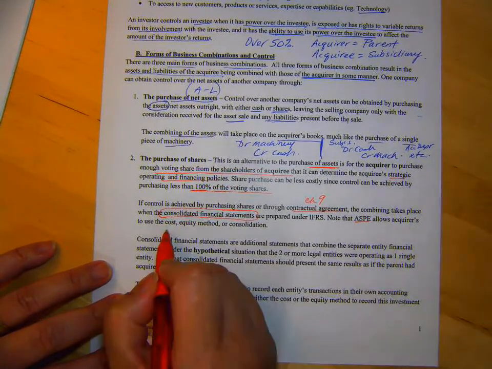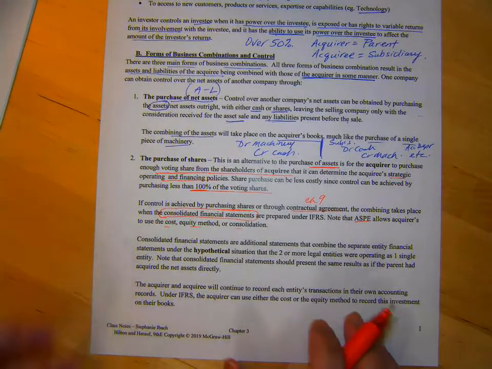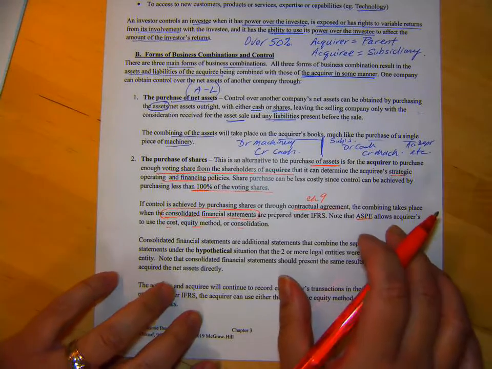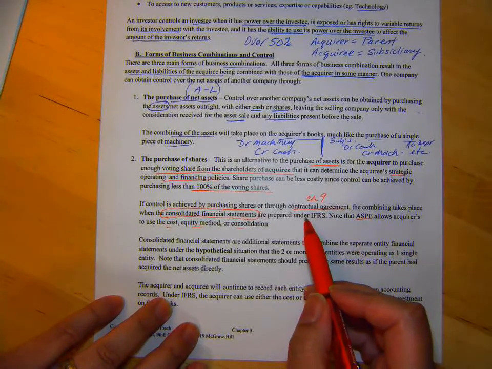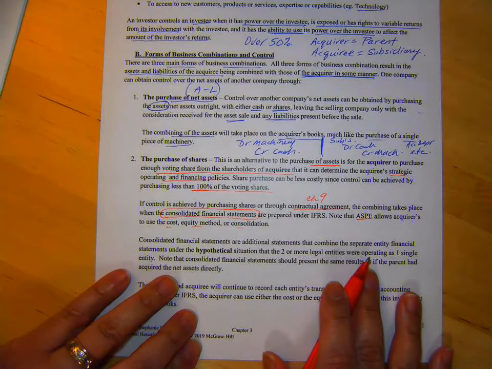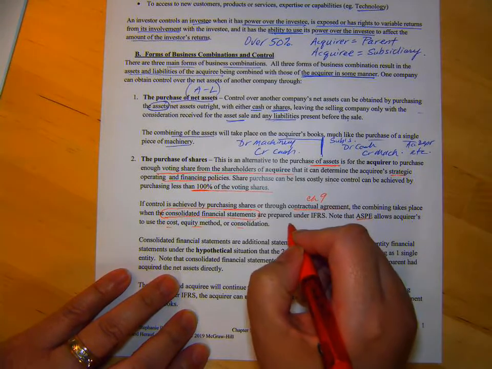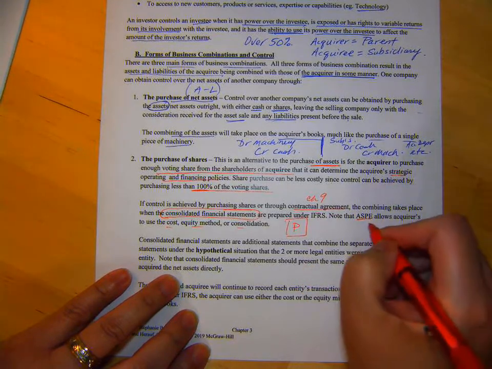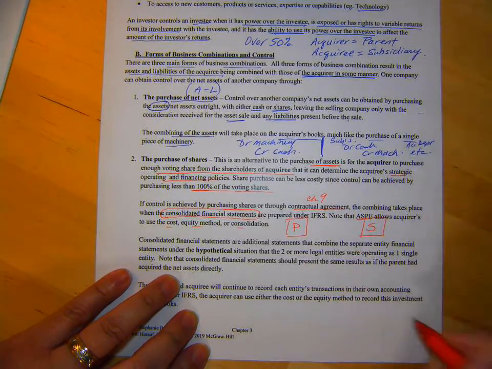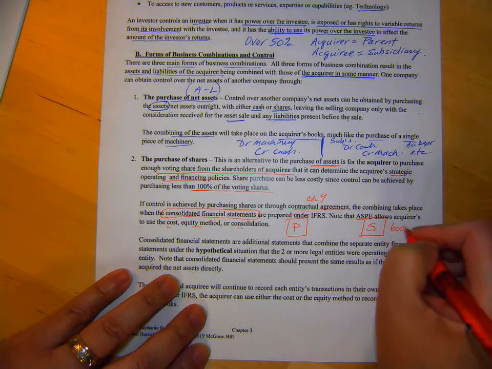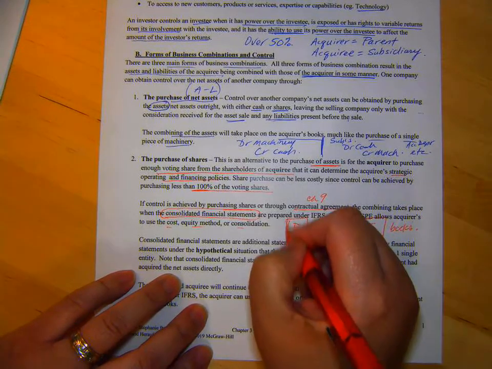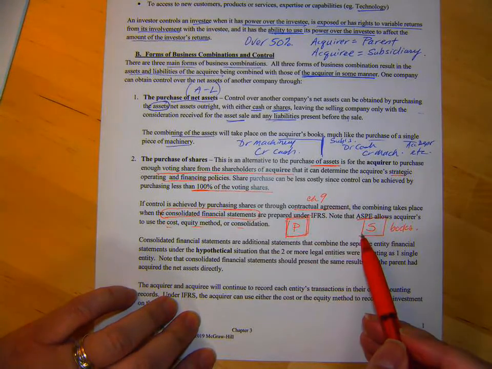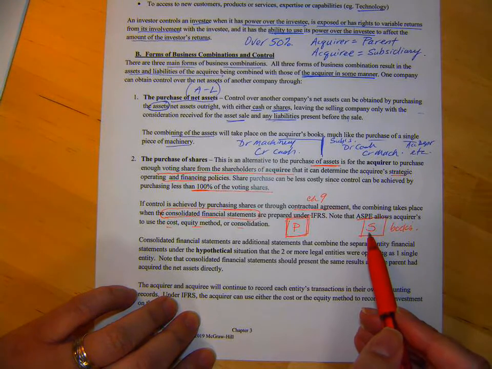So what happens is the parent has their set of records, and the sub has their set of records. Those are their books. Because the parent owns so much of the sub, we do a statement that's our books plus the sub's books combined, and that's consolidated financial statements.